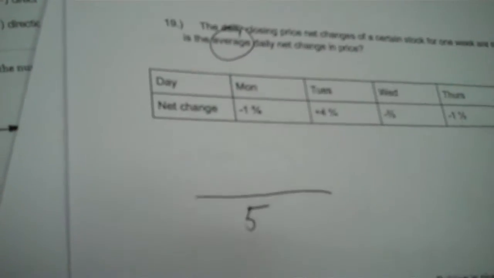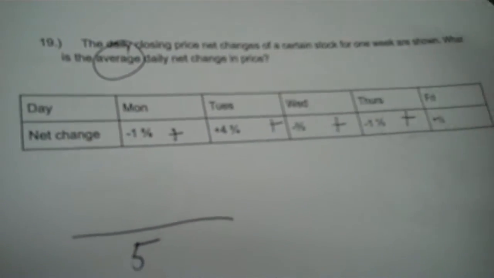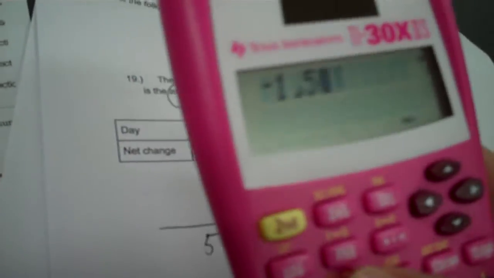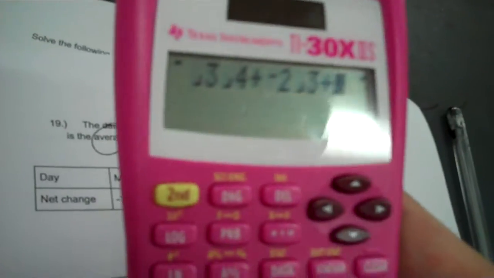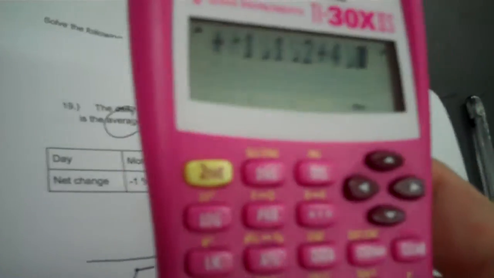Now I add them, okay? Adding them doesn't give you your answer, though. That just gives you the overall change. Then you got to divide by 5. So negative 1 ABC 5 ABC 8 plus 4 ABC 3 ABC 4 plus negative 2 ABC 3 plus negative 1 ABC 1 ABC 2 plus 4 ABC 5.